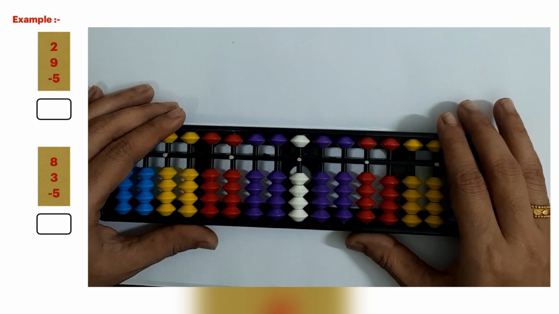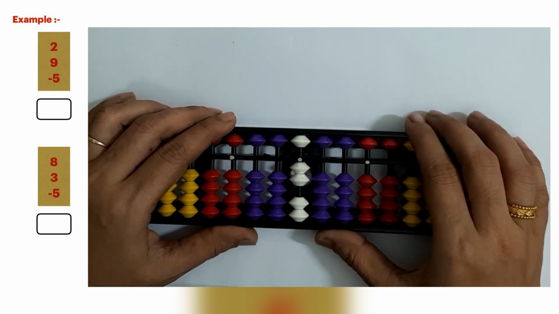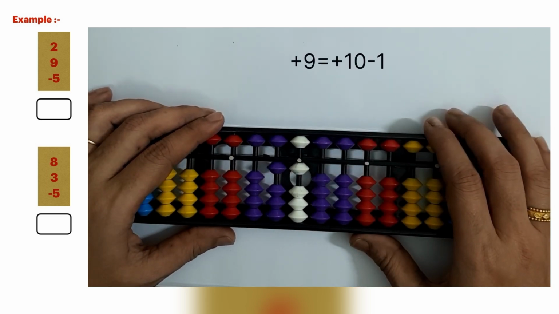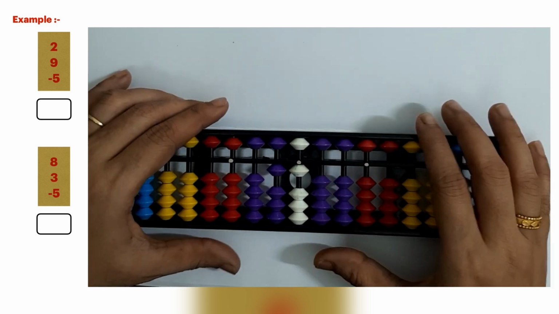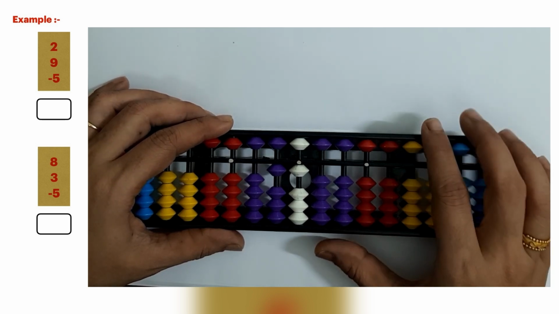The first example here is 2 plus 9 minus 5. So, 2 plus 9 is plus 10 minus 1. Here I used the big friend addition of 9. Then we need to subtract 5. So, here the small friend formula can be used.